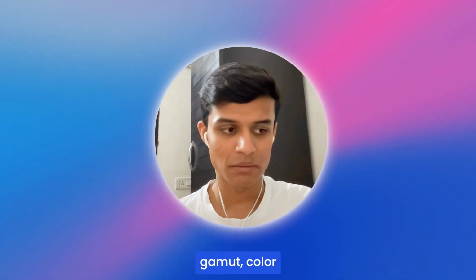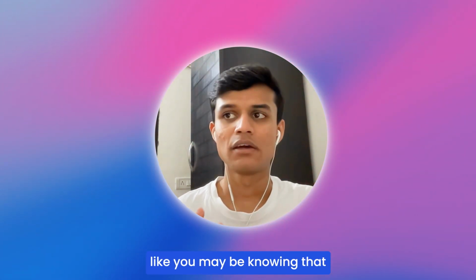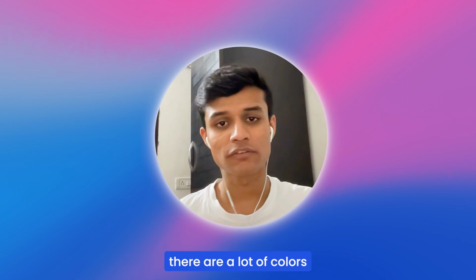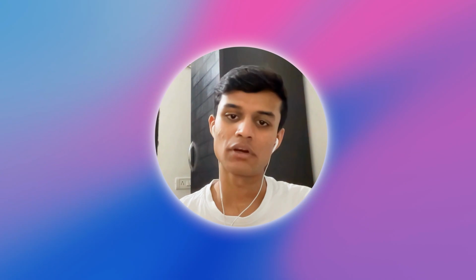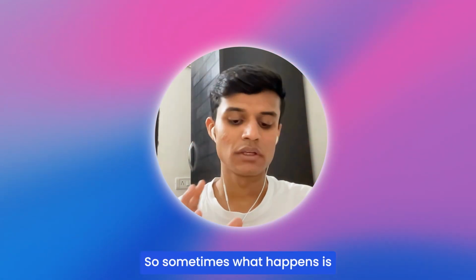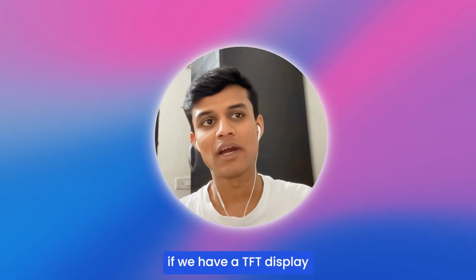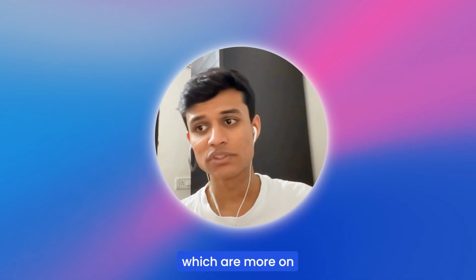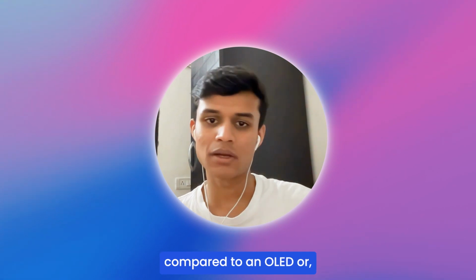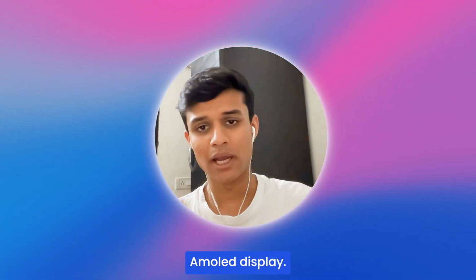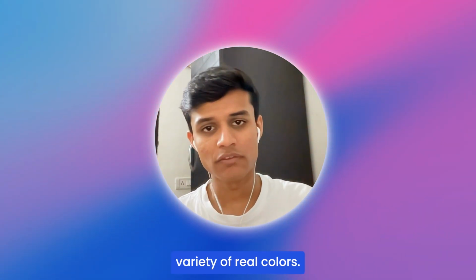When it comes to color gamut, it is the range of colors and tones achievable by an imaging system. You may know that there are a lot of colors in nature, and not every display or camera can capture or reproduce every one of them. Sometimes, if a display is less capable, for example a TFT display, it will show colors with a more bluish tint, and the range of color would be much smaller compared to an OLED or AMOLED display. What an AMOLED display does is show a good range, a wide variety of real colors.